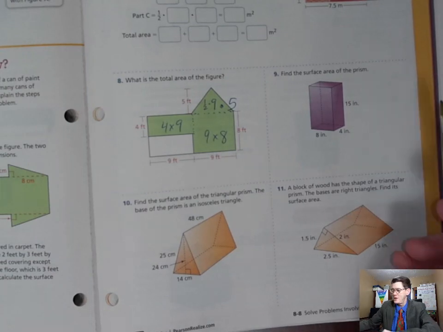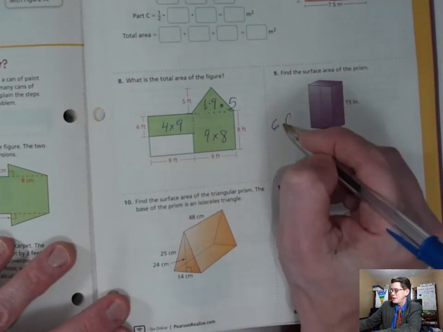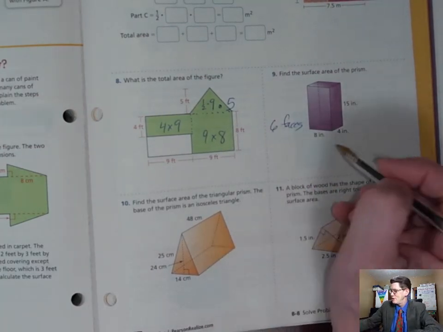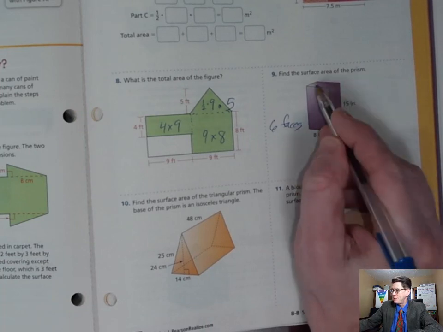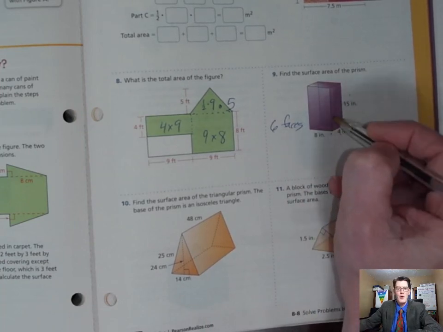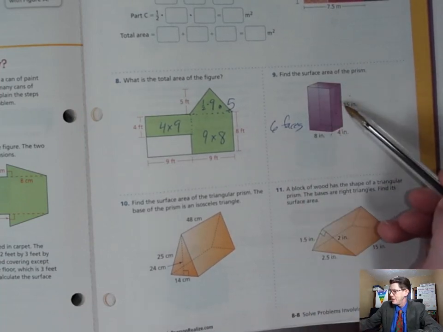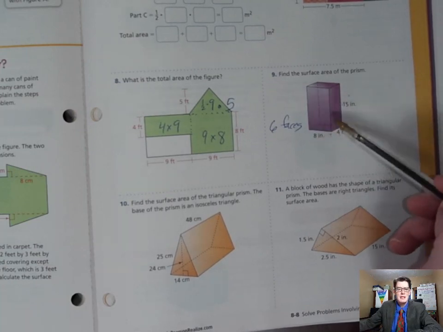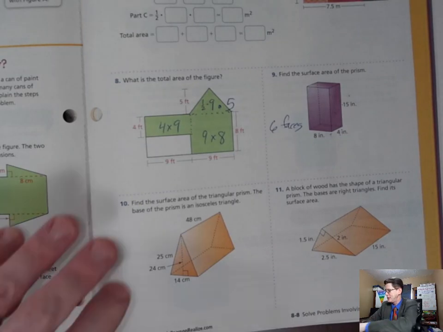The surface area of this prism, just remember there's 6 faces on that prism. There's 6 planes on that. We've got the 8 times 4 plane on the bottom and top, the 15 times 4 plane on this side, the 15 times 8 plane on this side with the back, and then you take the double of each of those, you'll have it set.